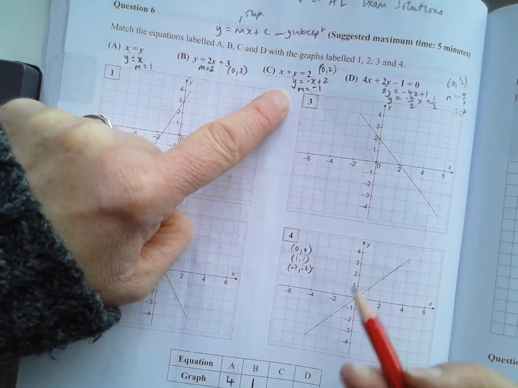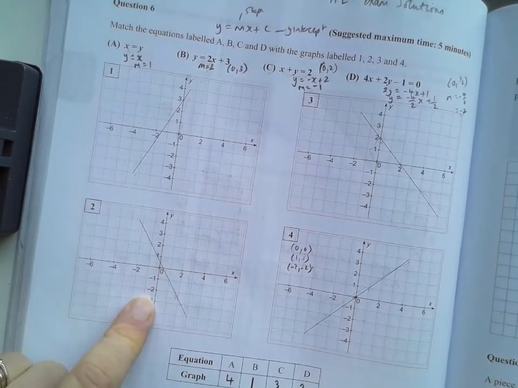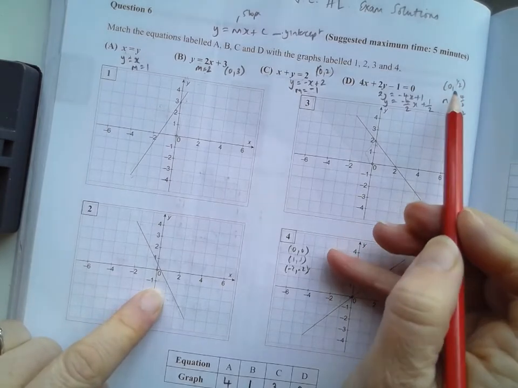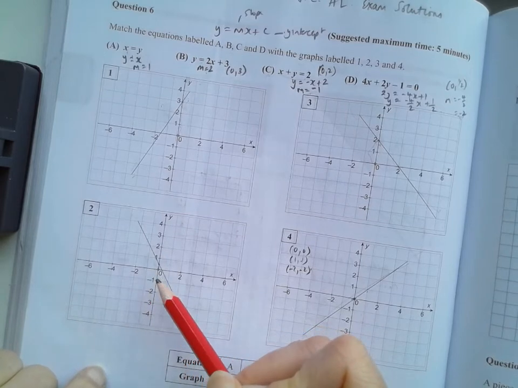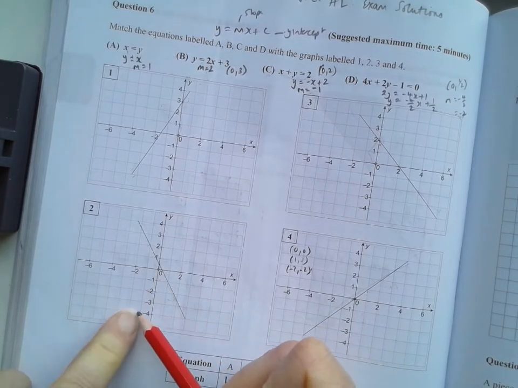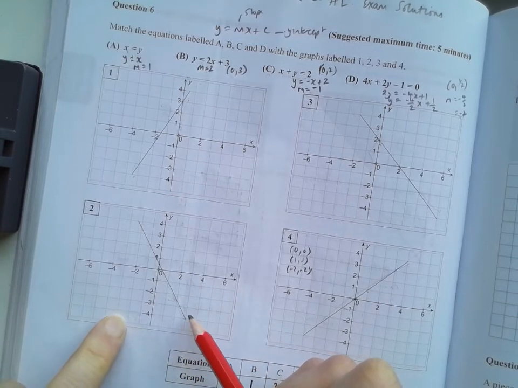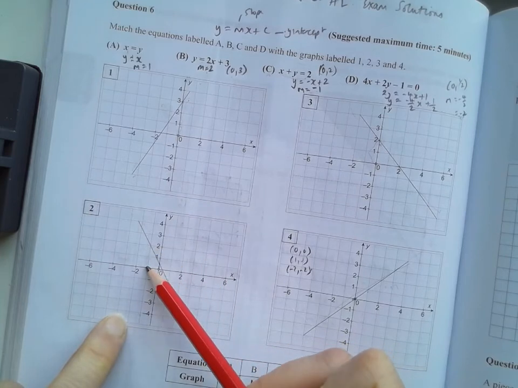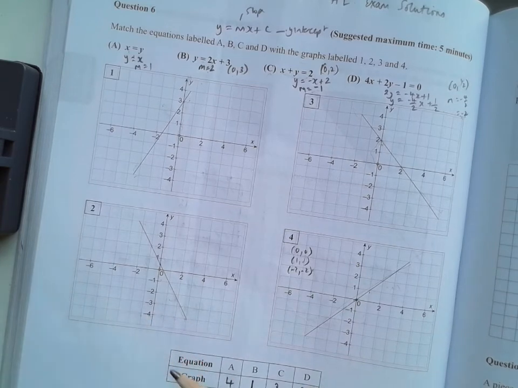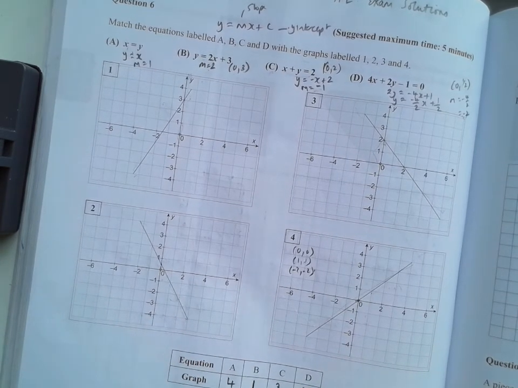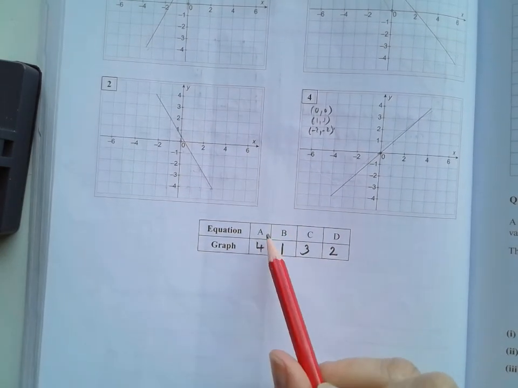So I'm going to say that C is graph 3. So D must be graph 2. And let's just double check that. It cuts the y-axis at a half, yes, and has a slope of minus 2. Down 1, 2, down 4 and along 1, 2, 3, 4. Anyway, that's fine. It has a slope of minus 2. So those are our answers. Okay, 4, 1, 3 and 2 match with A, B, C and D.